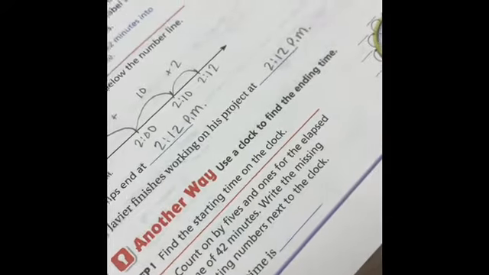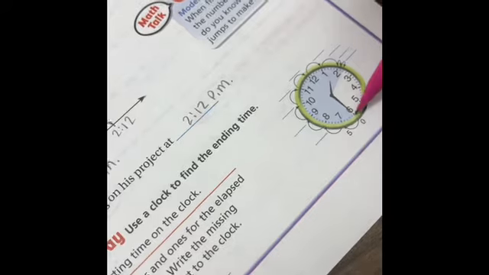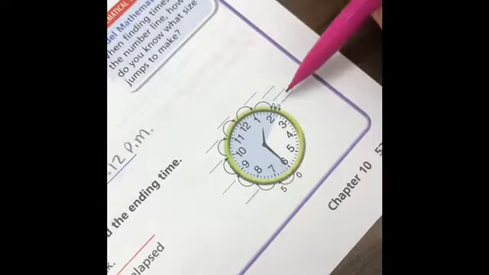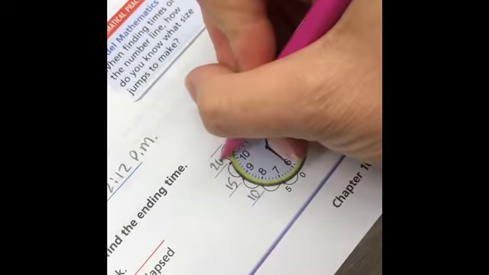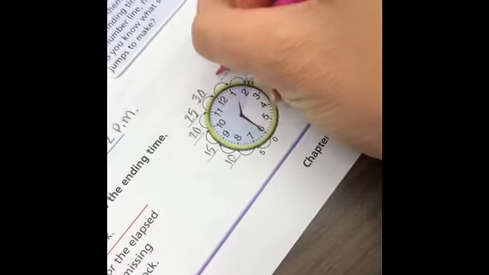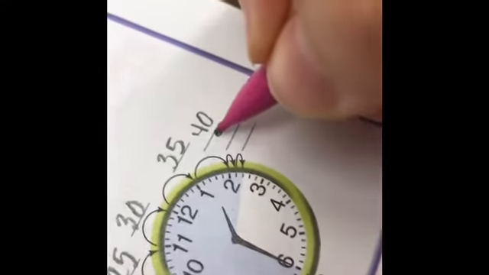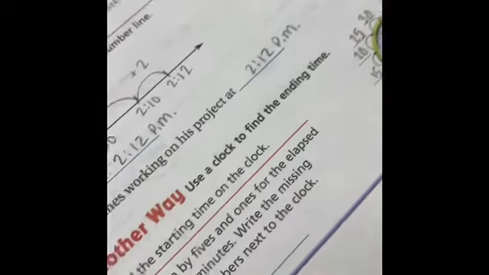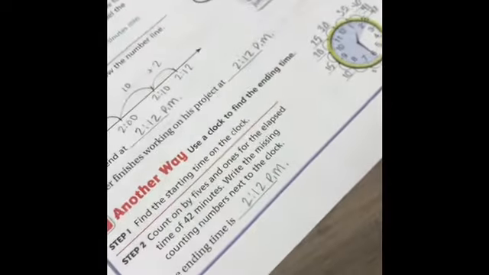Another way to find it is to use that analog clock. And so you find the starting time on the clock, which they've done for us. It's 1:30. We start there, and then we're going to jump around by 5s, and we're going to fill in the blanks as we go. Okay? And when we get here, it's by 1s. So it goes 5, 10, 15, 20, 25, 30, 35, 40, and then it goes 41, and then 42. All right, and so we still end up with 42 here, and then we have to figure out what time the clock says now that all that time has passed. Well, now that clock is going to say 2:12 p.m. So here we need to write 2:12 p.m. So 2:12 p.m.